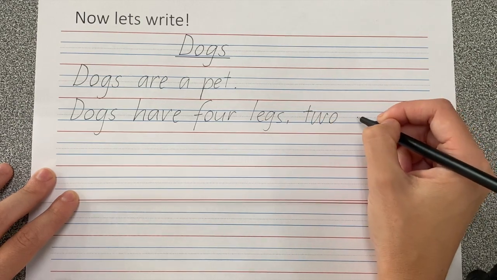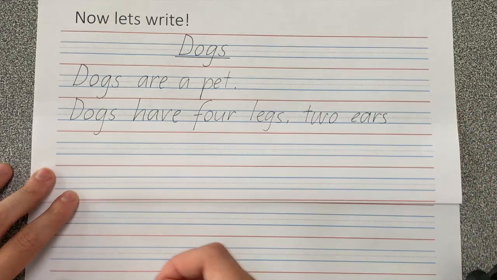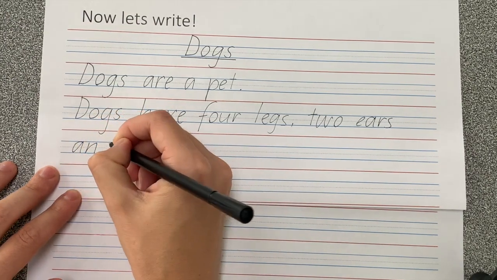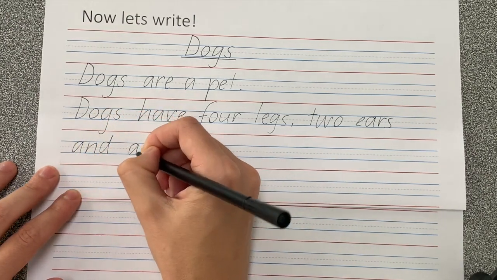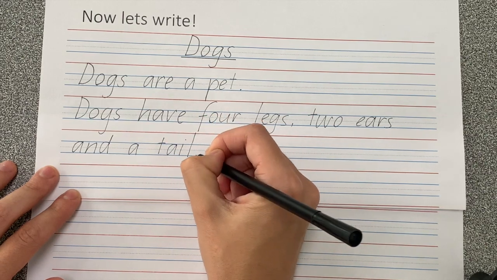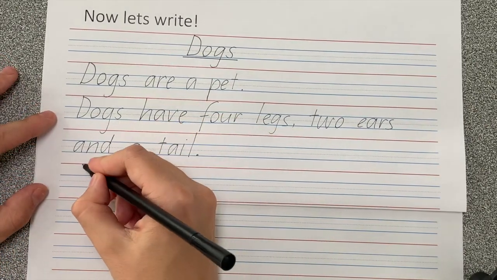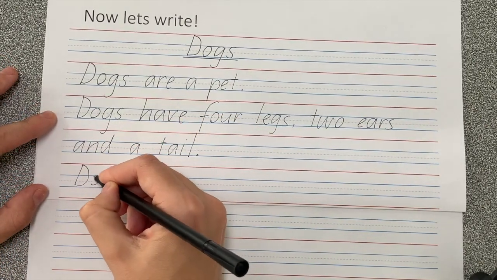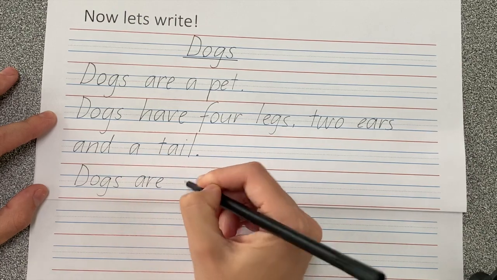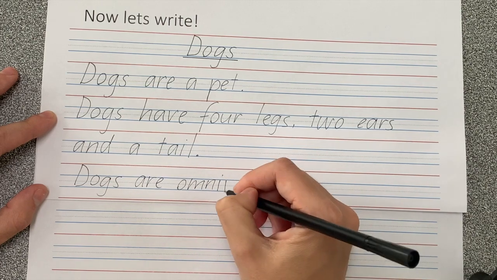So my first sentence is, dogs have 4 legs, 2 ears, and a tail. Don't forget that full stop at the end of your sentence. And we move on to the next line to write our next sentence.